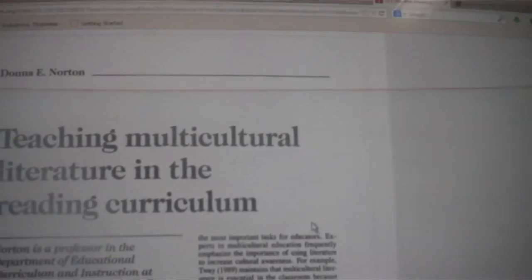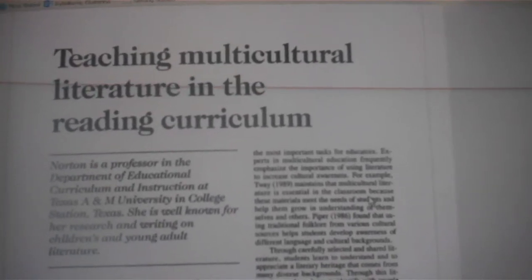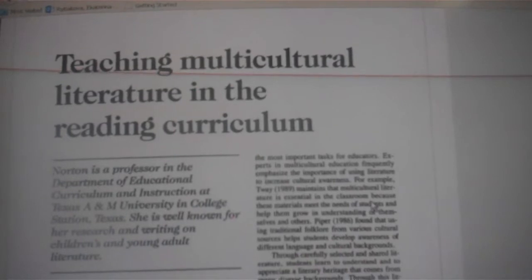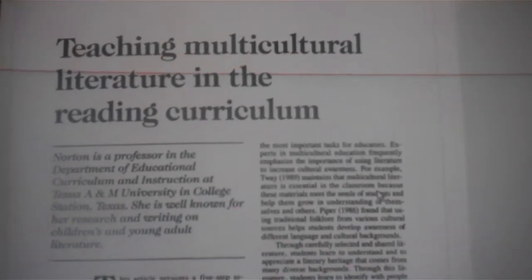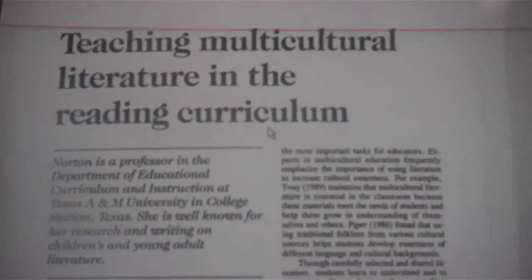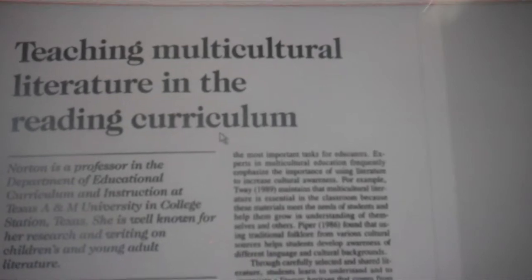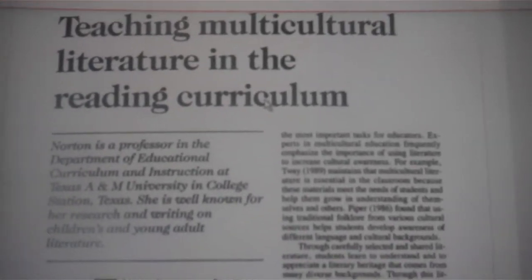So this is what we call in the research world of education a peer-reviewed article. That means that this person who published this article submitted it to the reading teacher, which is a type of journal. That journal asked multiple people that are in the field to read this article, and then they accepted this article, probably sifting through quite a few submissions, and taking a look at the clarity and the research quality of this article.